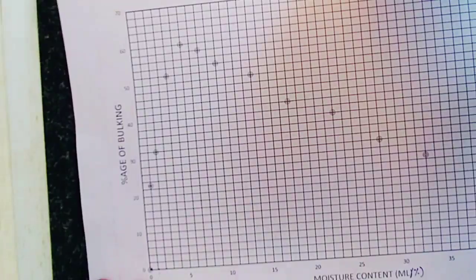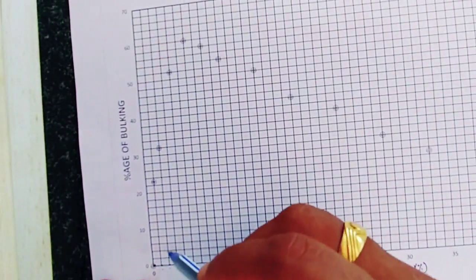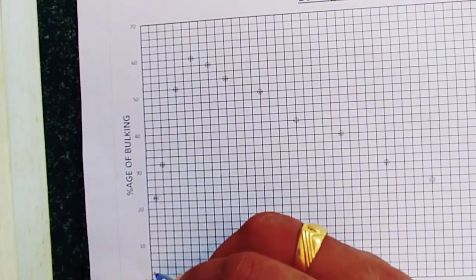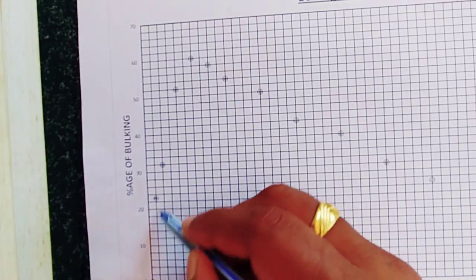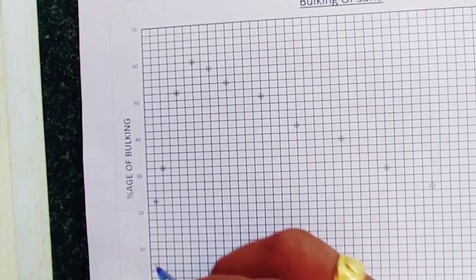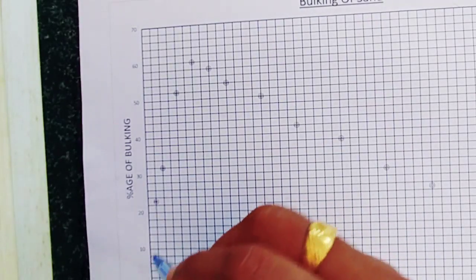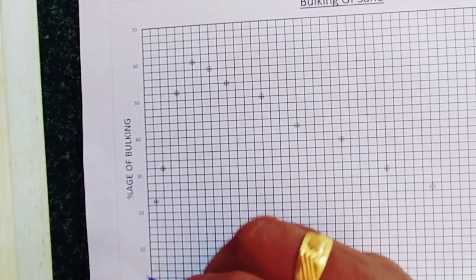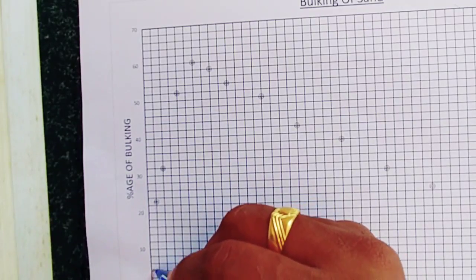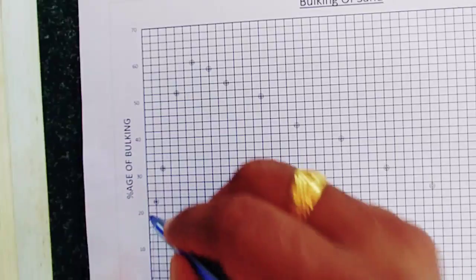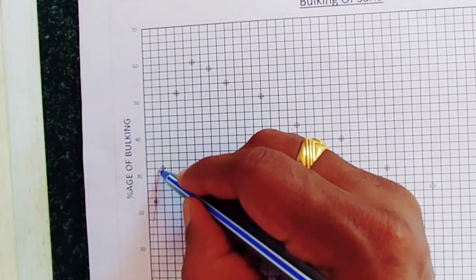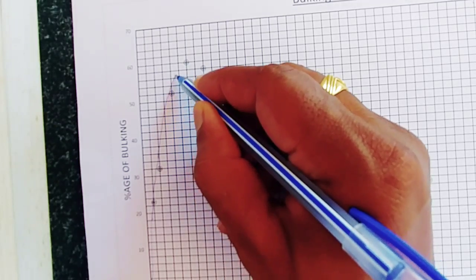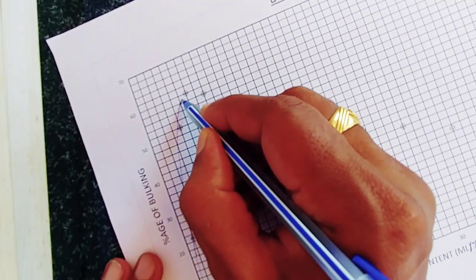After getting all the points, you need to draw a smooth curve that will complement all of the points. Don't just join all the points, that is not done, because that will not give you a smooth curve. We need a smooth curve. So let's see how I'm drawing it. It may or may not touch all the points, but it will complement all the points.